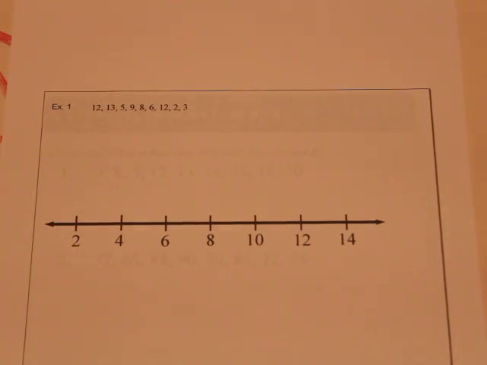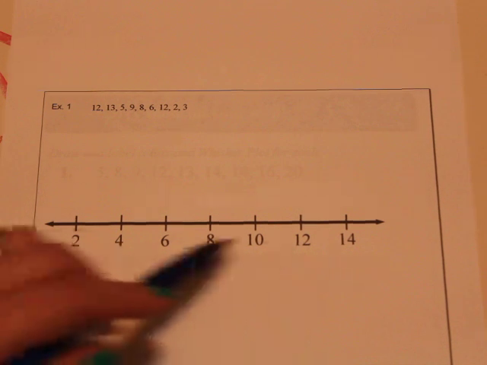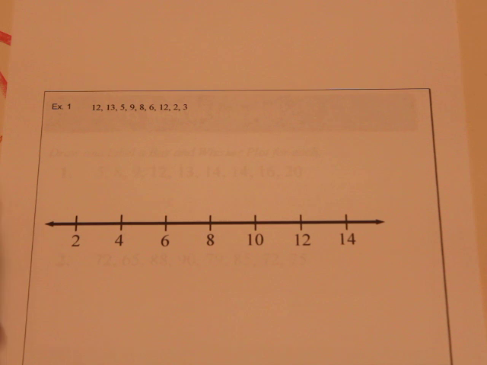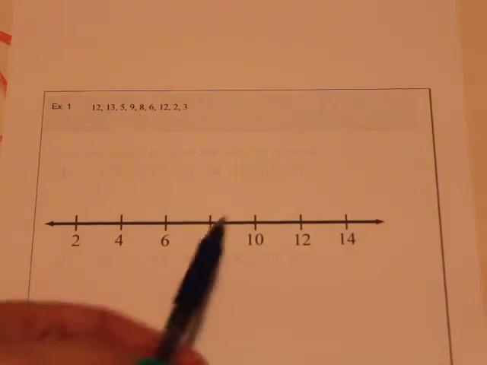I'll do an example here. We have the data set 12, 13, 5, 9, 8, 6, 12, 2, and 3. Okay, step 1, order data from least to greatest and create a number line. So we've already made our number line here. As you can see, it goes from 2 to 14, and it's counting by 2s.